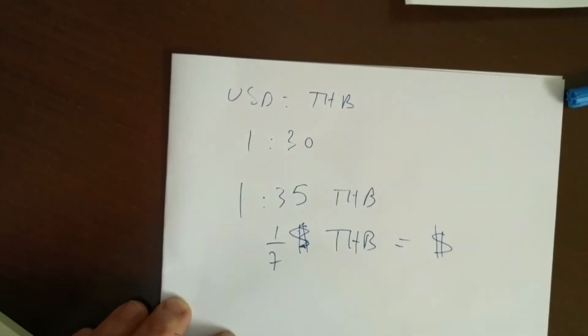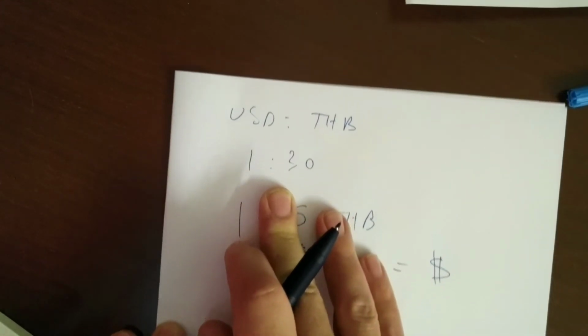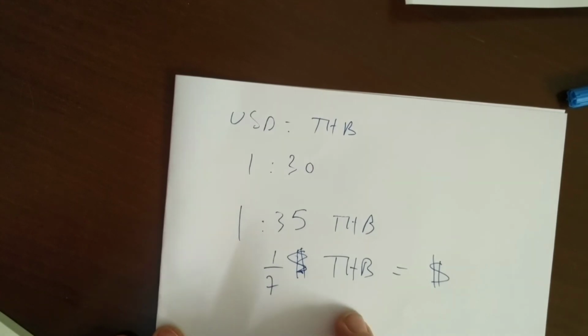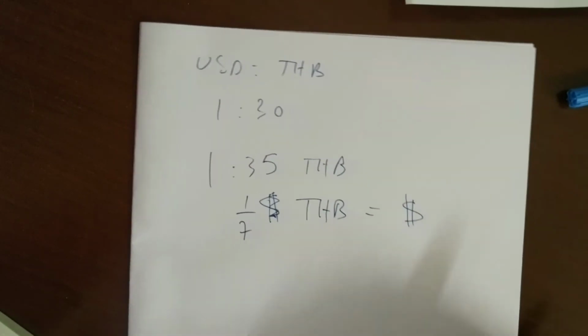So what I should have done is waited, because I noticed that the Thai baht went back. It got stronger against the US dollar, and I should have waited and kept my account open, but I didn't. Oh well.